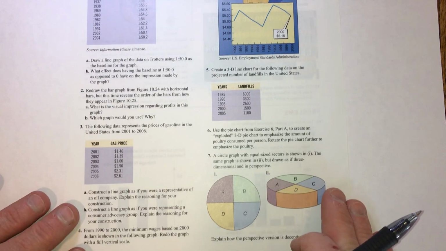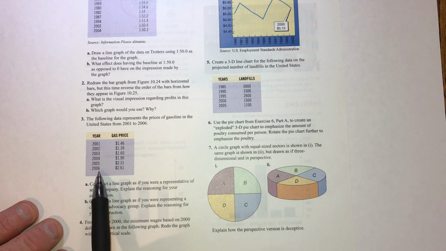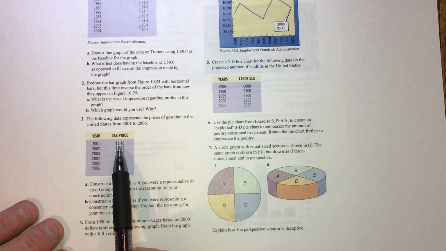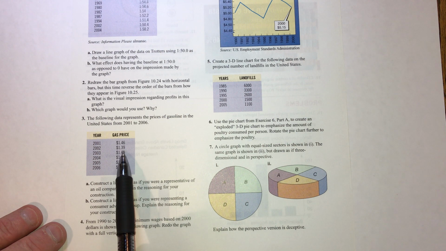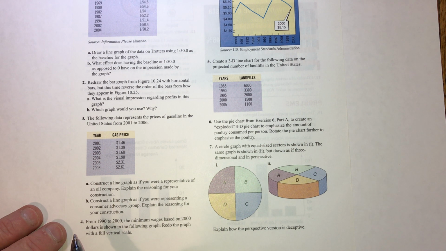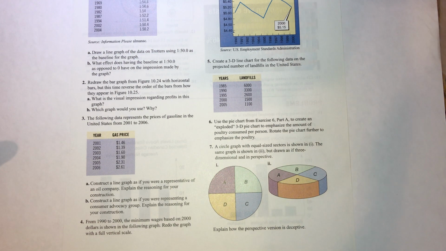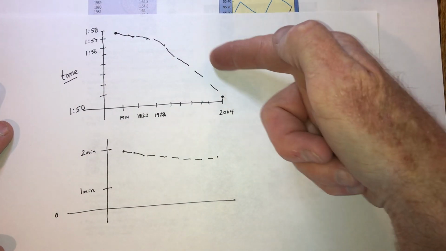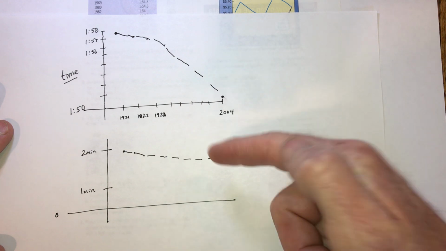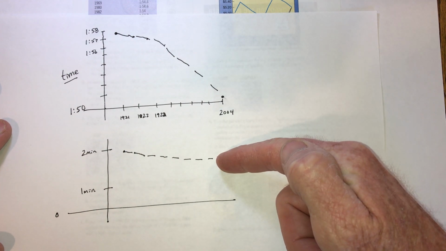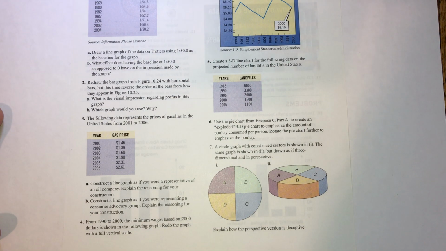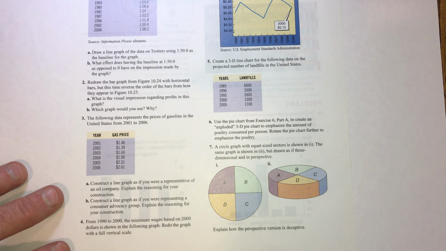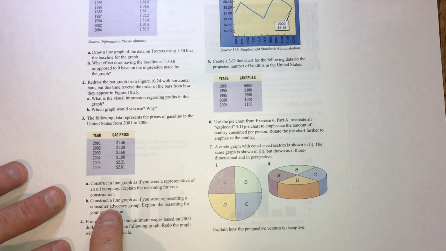And what else? So here's the years, and here's the gas prices. Oh, how cute. $1.46 for gas, $1.39 for gas. That's a cute price. Construct a line graph if you were an oil company. Okay, I'm not exactly sure what they mean. So I have a feeling they're talking about, one way you could graph it is an over-exaggeration, and one way you could graph it would be more like reality. So they're then saying, if you were an oil company or if you were a consumer advocacy group.